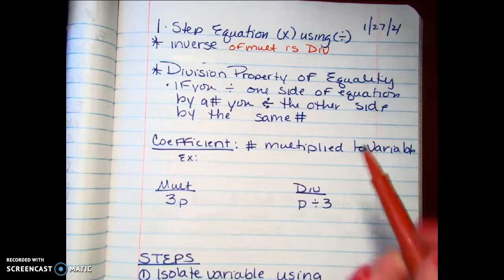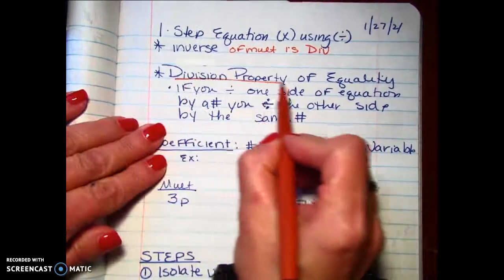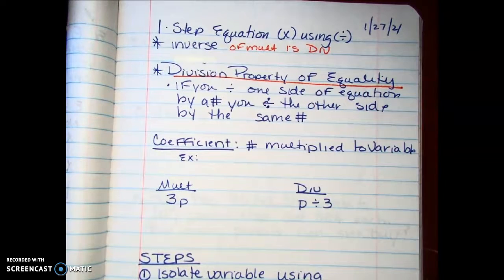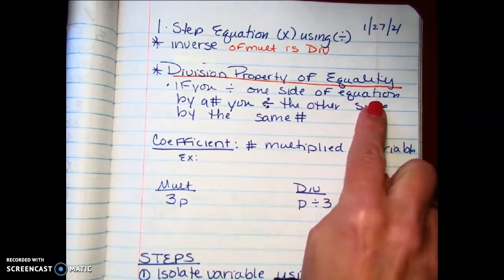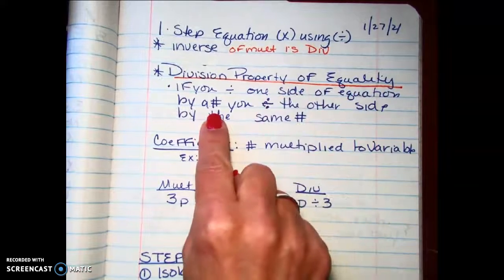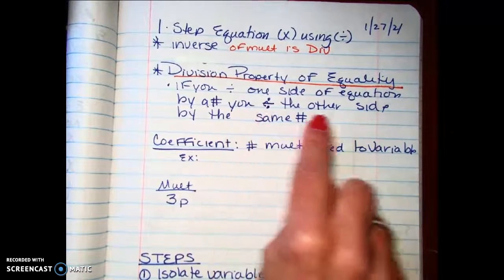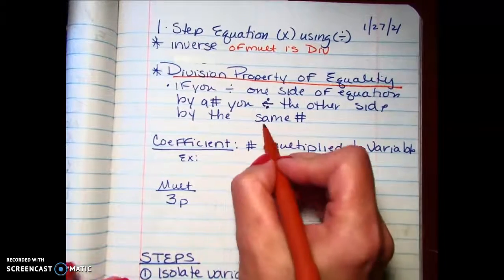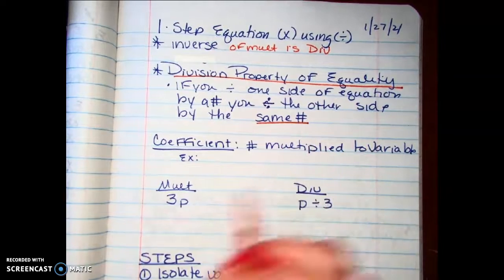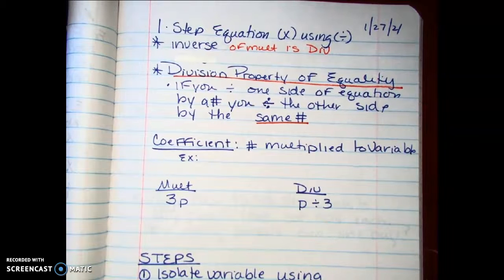The division property of equality states that if you divide one side of an equation by a number, you divide the other side by the same number. That way, we're able to isolate our variable.